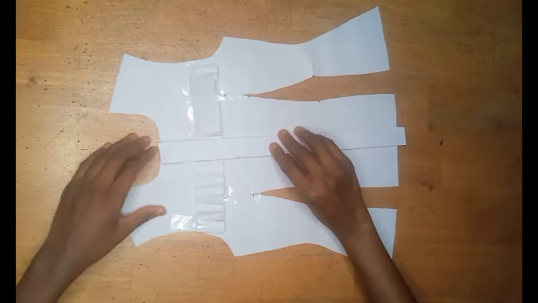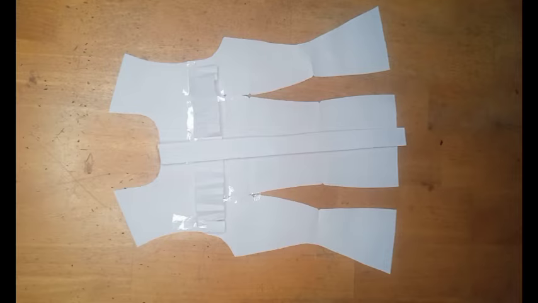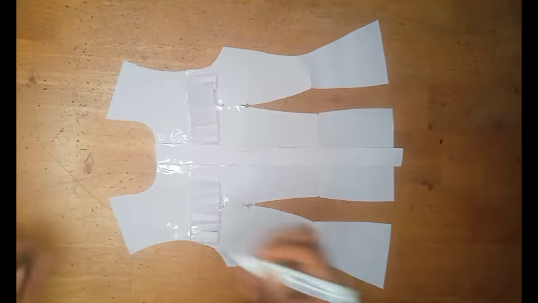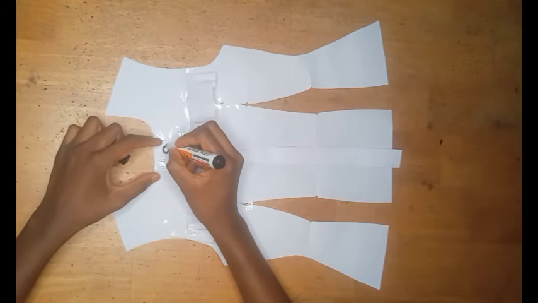So now from your center front, you want to mark 1/2 inch on both sides and place this. If the width of your own is 1 inch, you want to place it on 1/2 inch like so. I'll advise you use 1 inch. That is going to make it look very realistic and professional. Use 1 inch, okay?